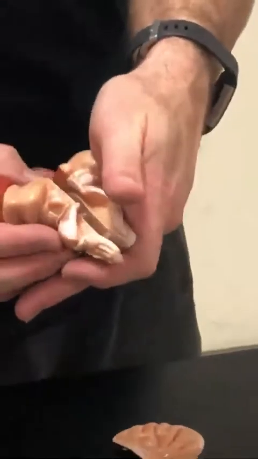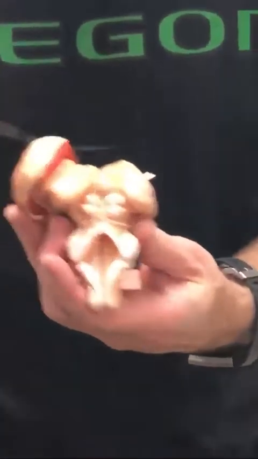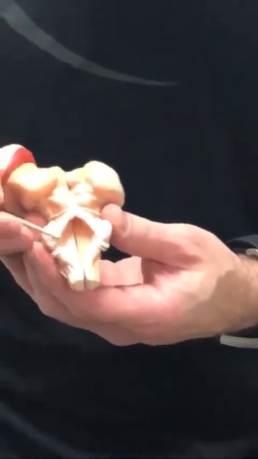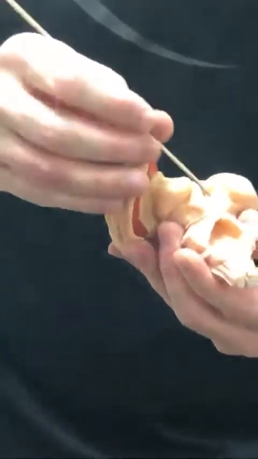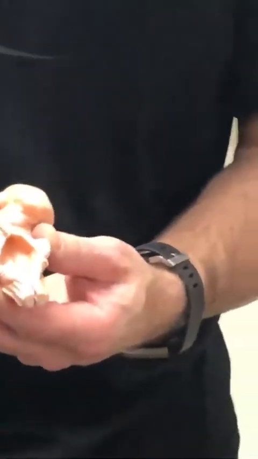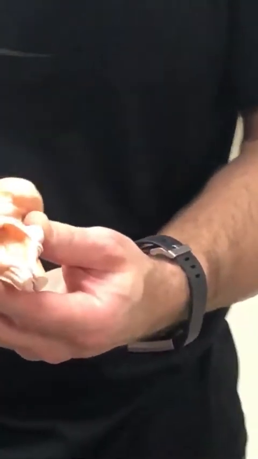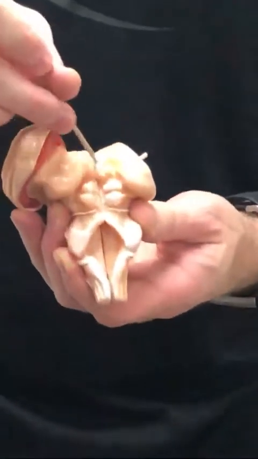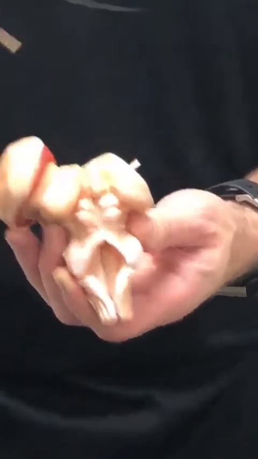Let's take this open space, fourth ventricle. And this here, middle cerebellar peduncle. Cerebellar peduncle, yep, and here, superior cerebellar. These four, corpora quadrigemina. Got one, pineal gland.